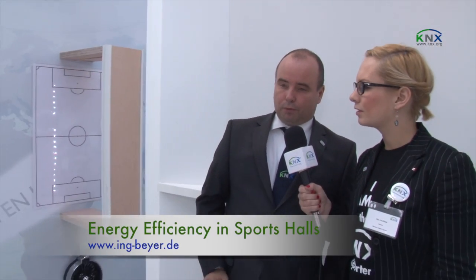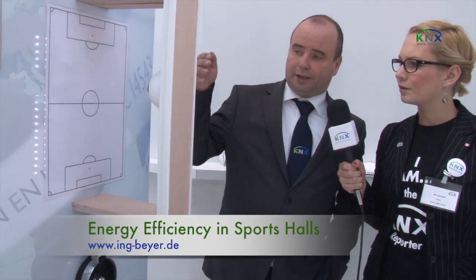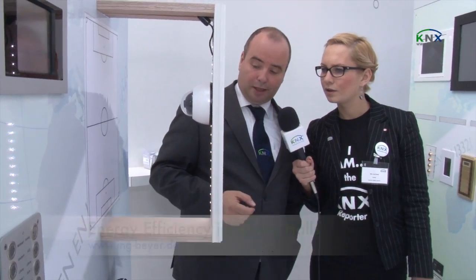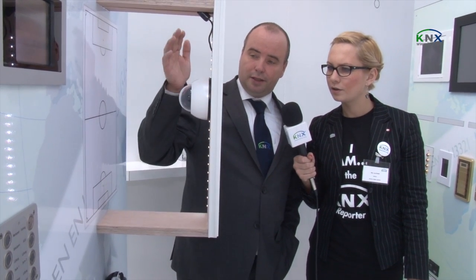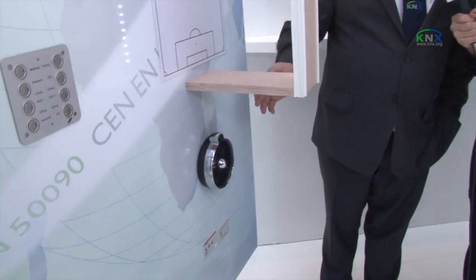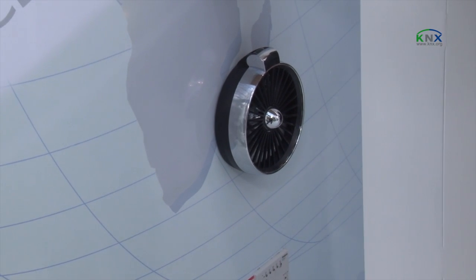We have a solution for sport halls for the movement in the sport hall, not with a passive infrared detector. It is with a sensor of a camera. For example, this is by the company Dahlmeier. When there is a movement, the camera sees it, and for example, the lights are working.